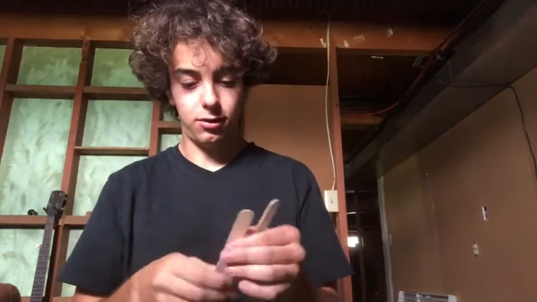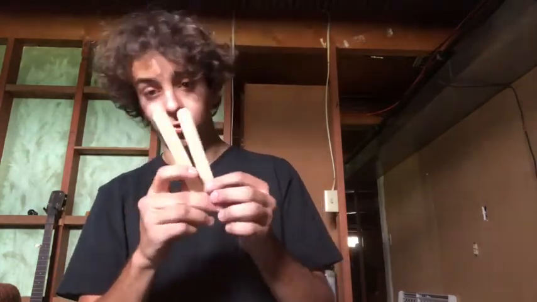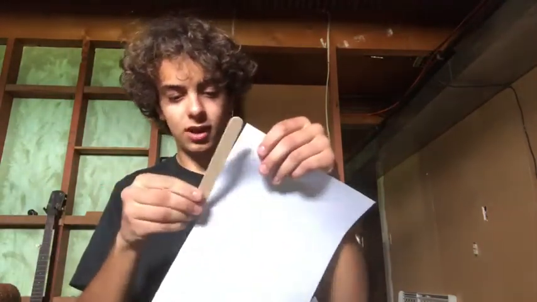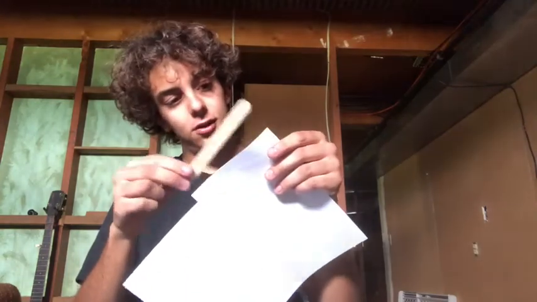I'm going to start with grabbing two of our popsicle sticks and our scissors and our piece of paper. So what I did is I took my popsicle stick and I just kind of looked at it and tried to measure out a piece of paper that was about as long or a little bit longer than my stick.